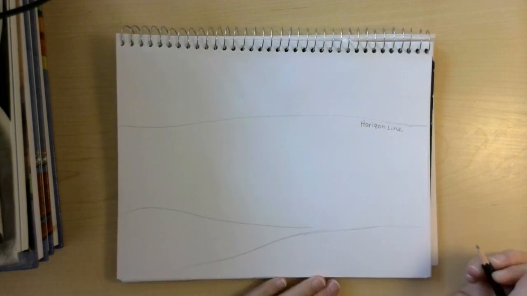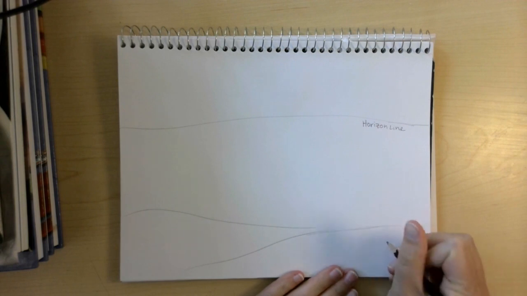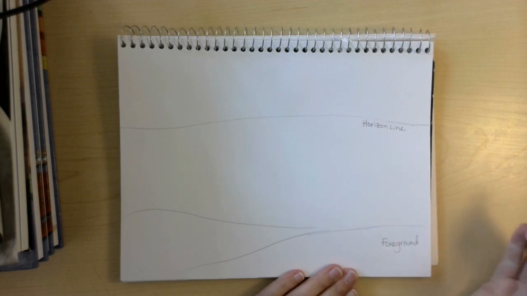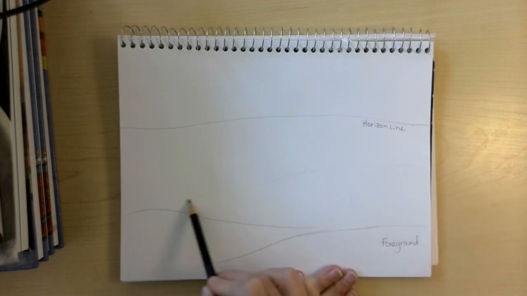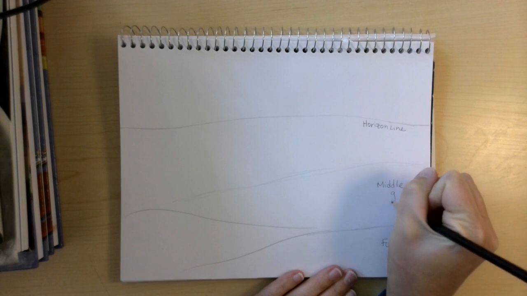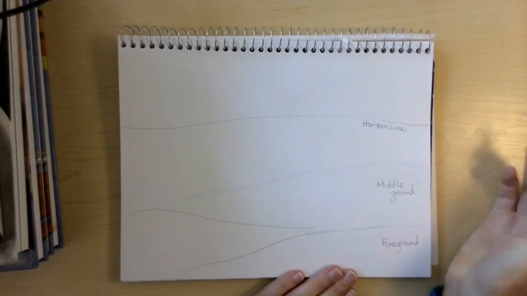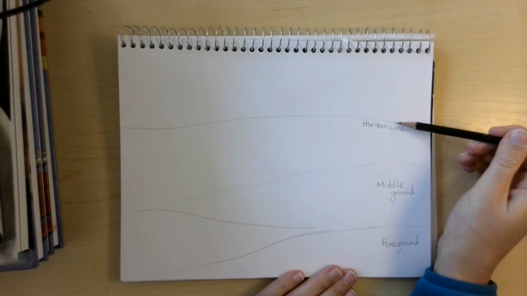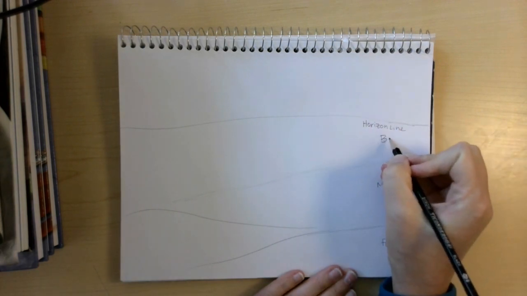Okay, next we're going to label the parts of the picture. So the area that is down at the bottom and closer to us is called the foreground. So I'm going to draw just kind of some hills to show that this is the foreground. And I'll draw a hill to show that this is the middle ground. And then the area higher and closer to the horizon line is the background. That's far away.